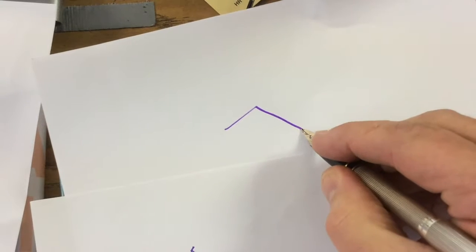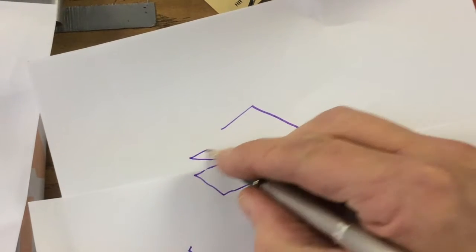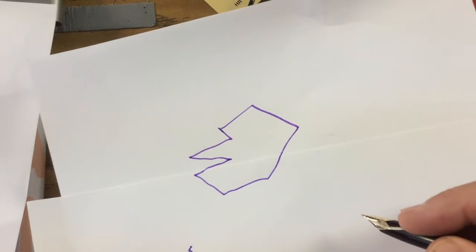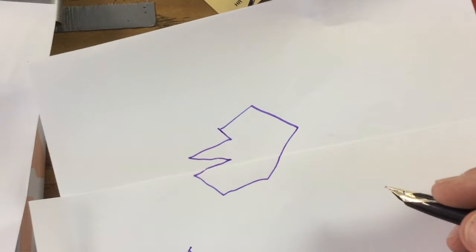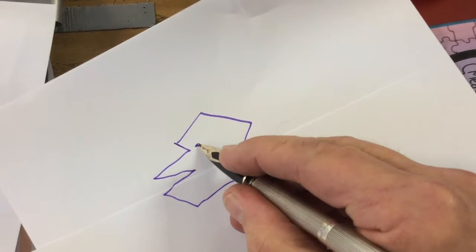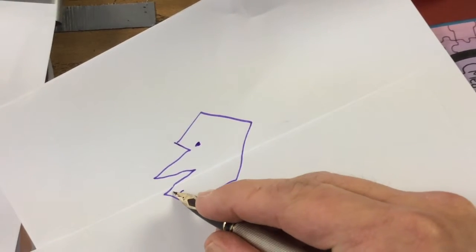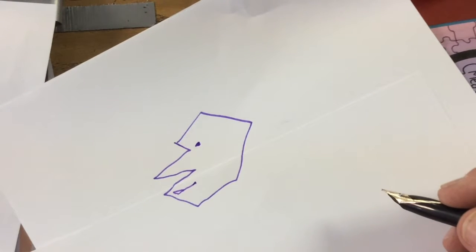Now, if you start to think of any shape that has straight sides, like this shape here, well, there's no formula for the area of this shape.